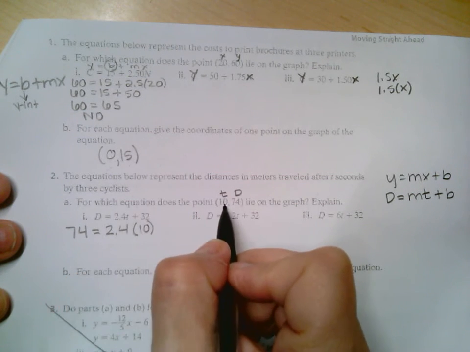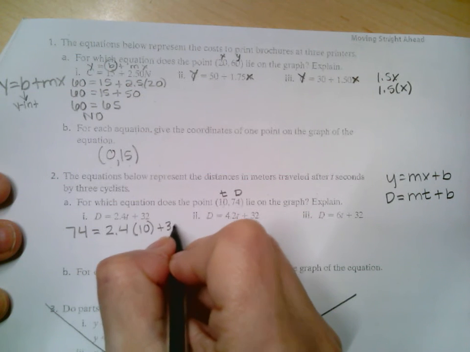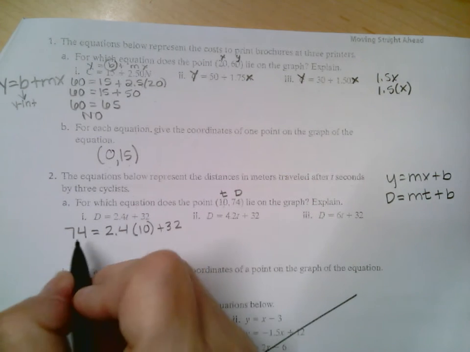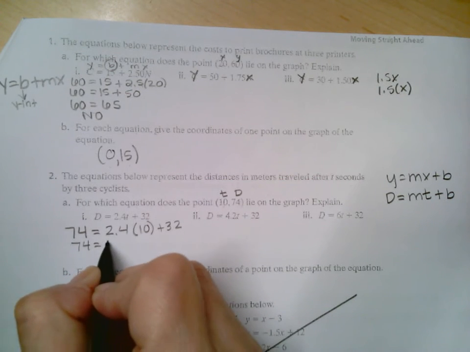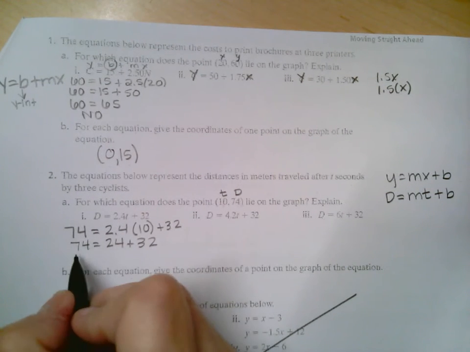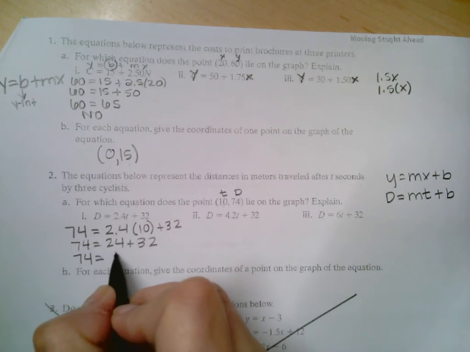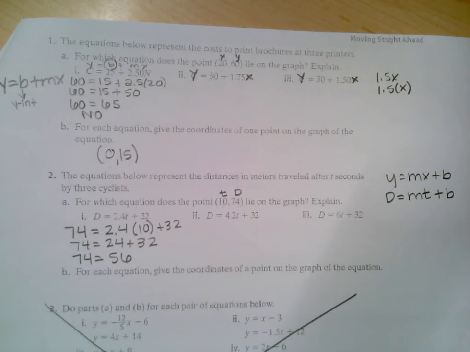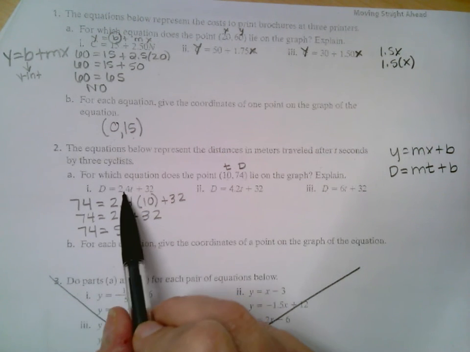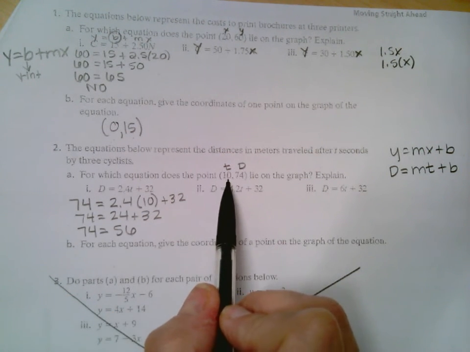We just take that 10 and plug it in for t, plus 32. 2.4 times 10 is 24. So I have 74 equals 24 plus 32. Well, right now I have 74 equal to 56. Does 74 equal 56? No, it doesn't. So this equation does not represent these points.